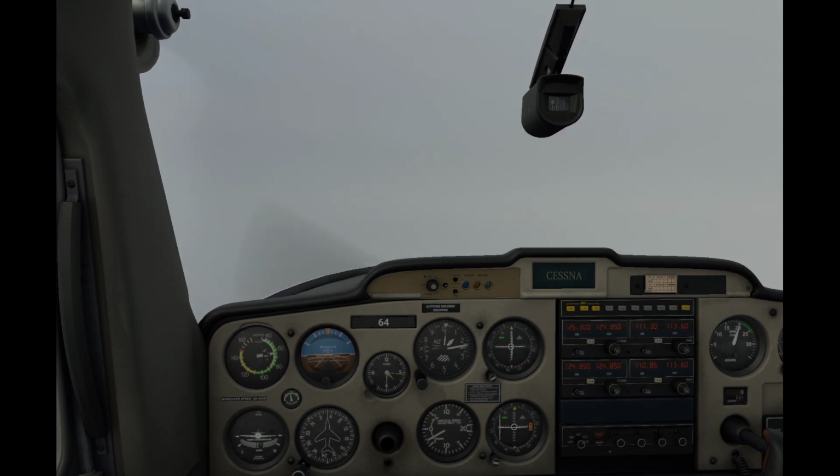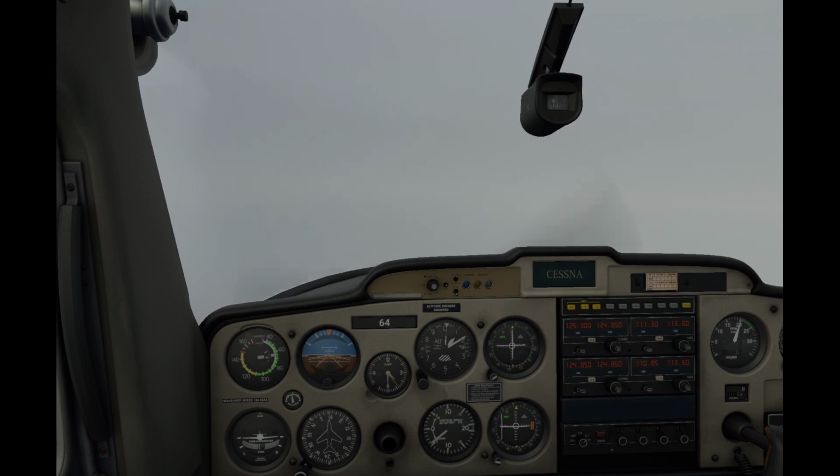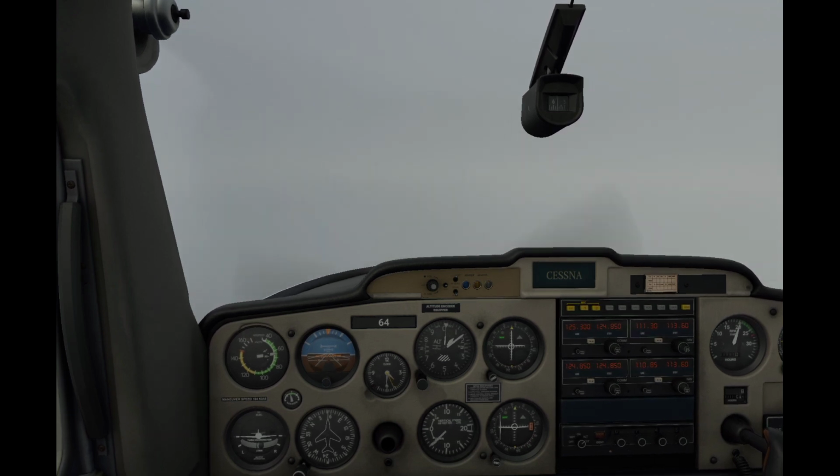Start thinking about our decision altitude. So in this particular approach, our decision altitude is a little over 200 feet barometric. So when we hit 200 feet, we have to decide whether or not we're going to land. All right, we should be pretty good.